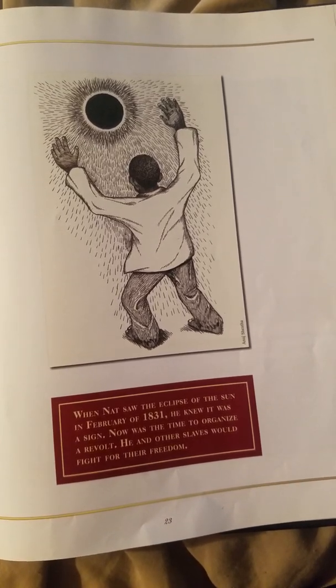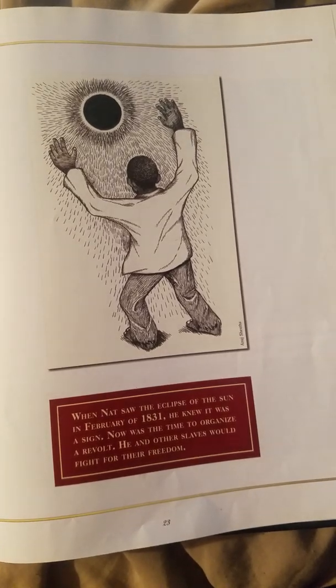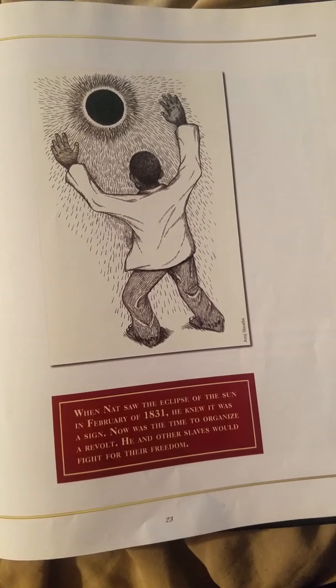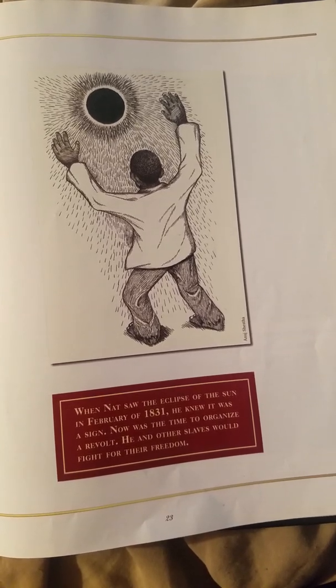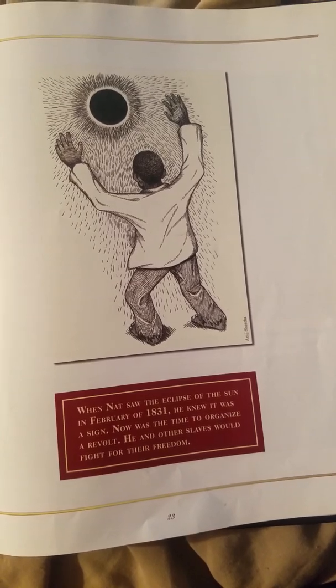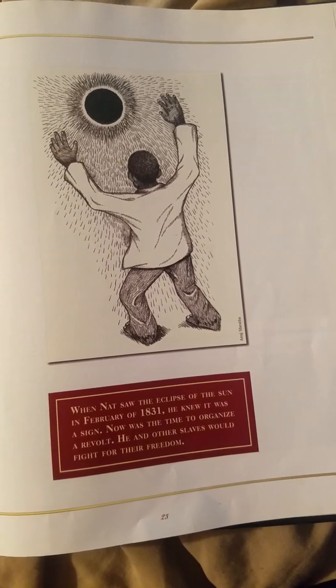On August 13, Nat saw another sign. In the heavens, again the sky grew dark, and the sun turned a strange color. This time Nat was ready to act. He told his four men to meet him in secret that Sunday, August 21st. The man who was called the preacher, the prophet, was about to become a general.